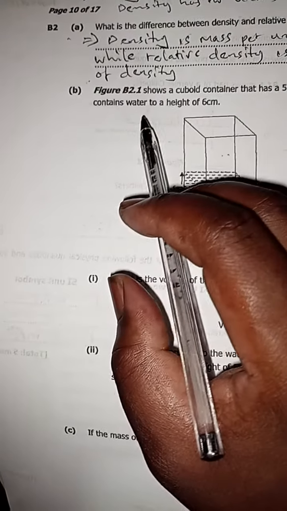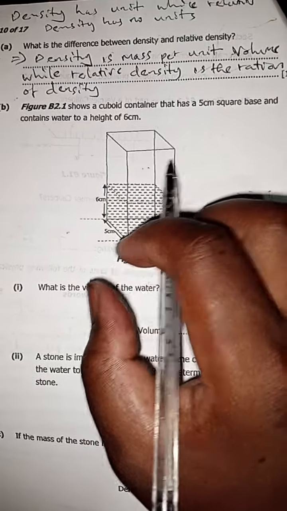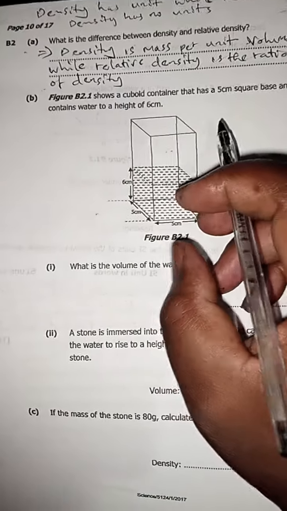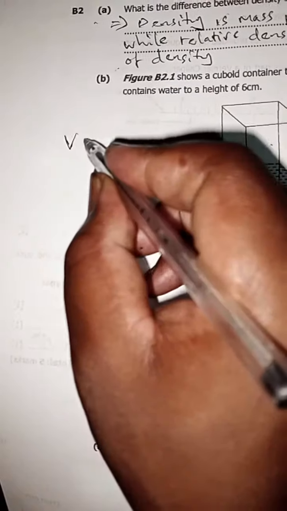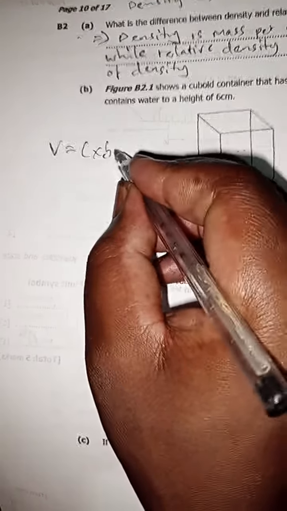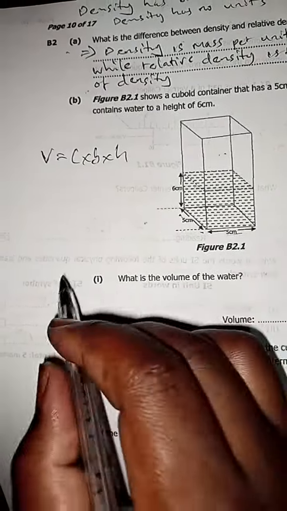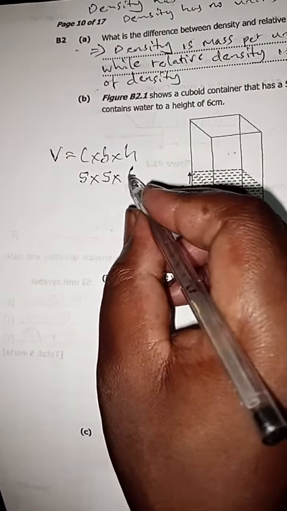Figure B2.1 shows a cubic container that has a 5 cm square base and contains water to a height of 6 centimeters. What is the volume of water? So to find the volume of water, volume is equal to, look at the shape, length times breadth times height. So I have 5 times 5 times the height, which is 6.